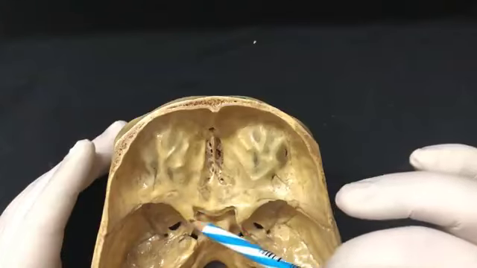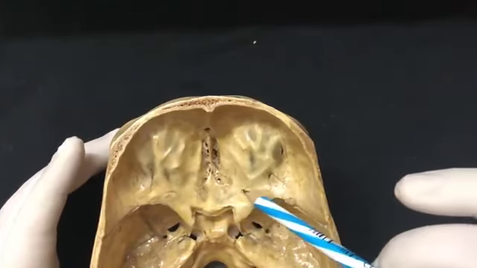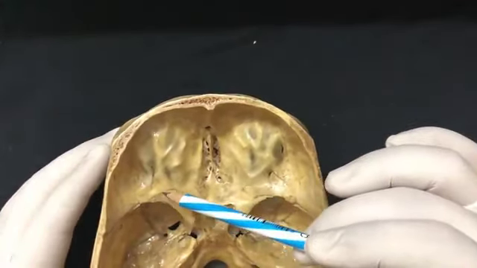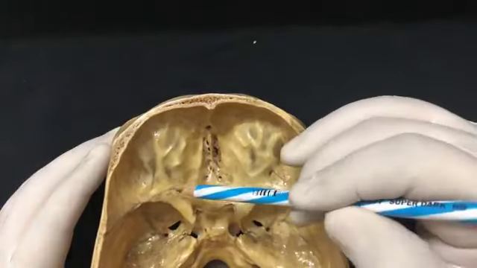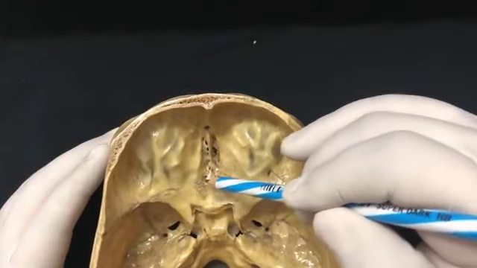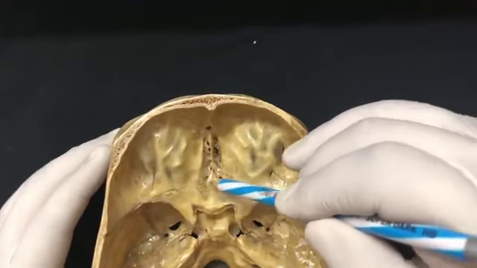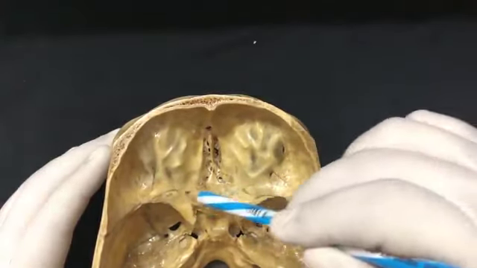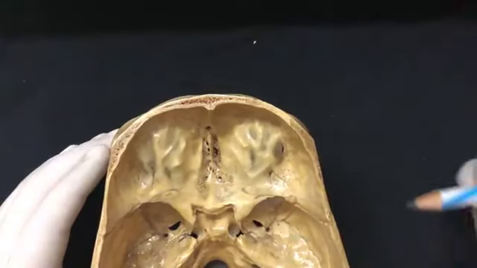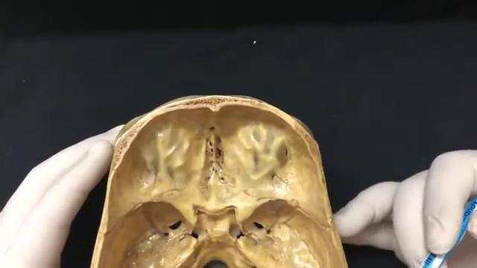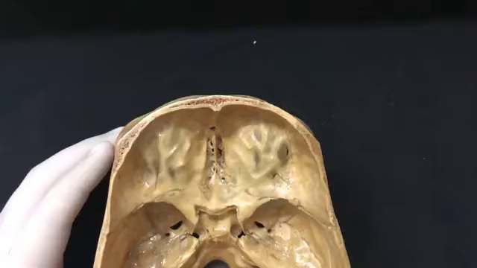The third contribution comes from a part of the sphenoid bone. If I may mark here, this is the lesser wing of the sphenoid. So this portion, the lesser wing of the sphenoid, is the third contribution to the floor of the anterior cranial fossa.